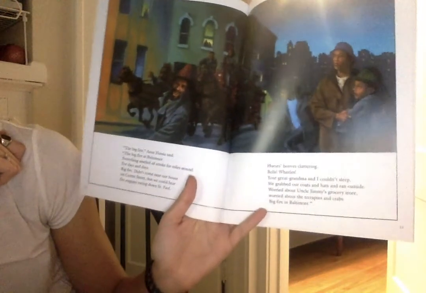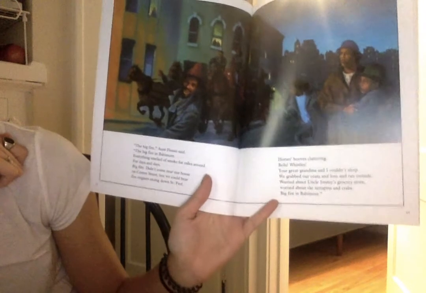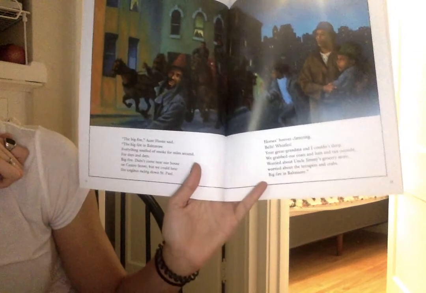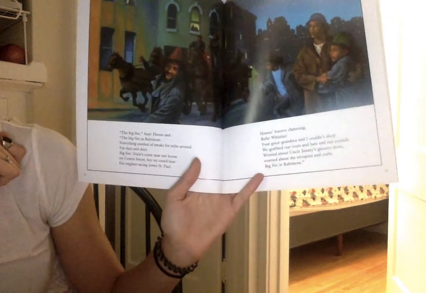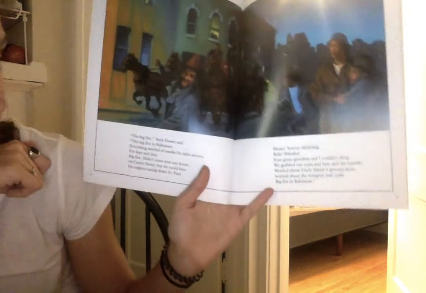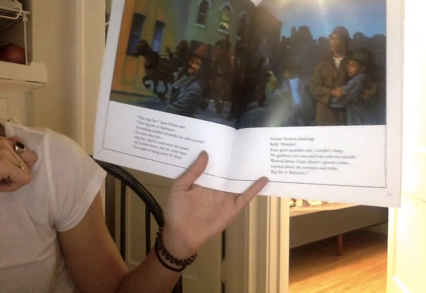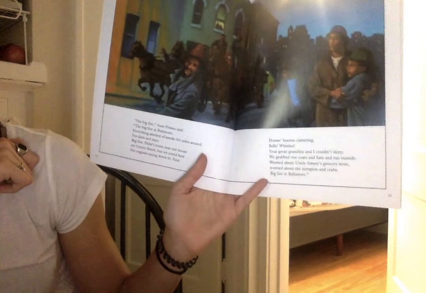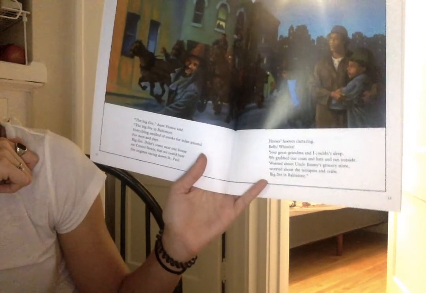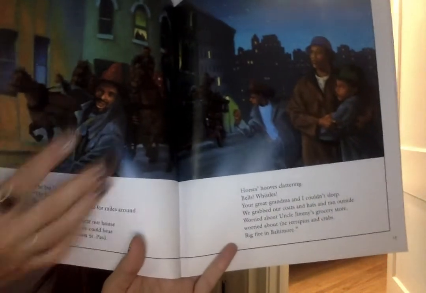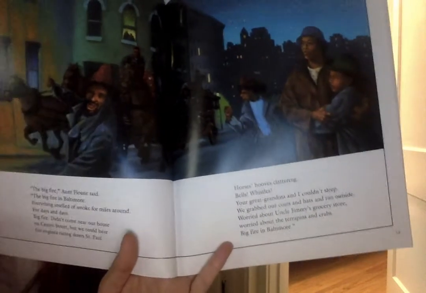"The big fire," Aunt Flossie said. "The big fire in Baltimore. Everything smelled of smoke for miles around, for days and days. Big fire. Didn't come near our house on Center Street, but we could hear the engines racing down St. Paul. Horses' hooves clattering. Bells. Whistles. Your great-grandma and I couldn't sleep. We grabbed our coats and hats and ran outside. Worried about Uncle Jimmy's grocery store. Worried about the terrapins and crabs. Big fire in Baltimore."